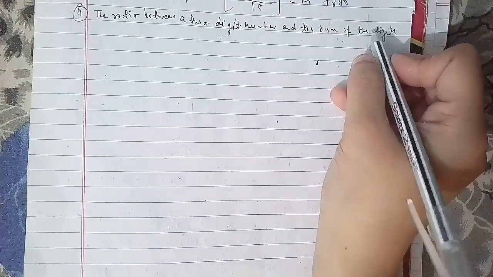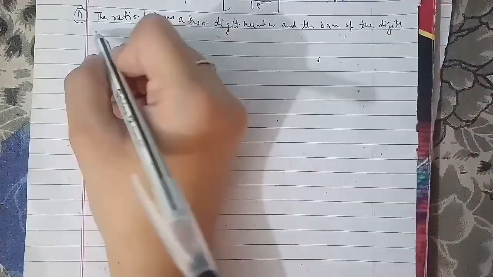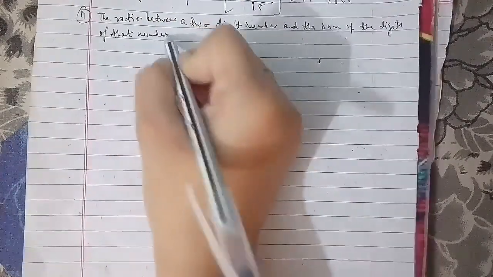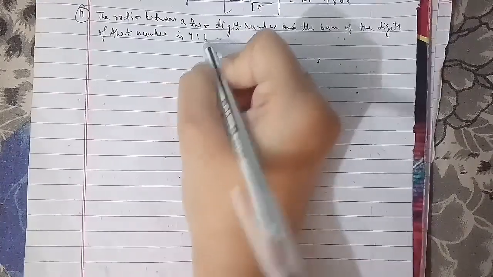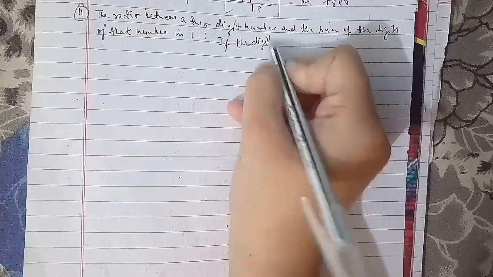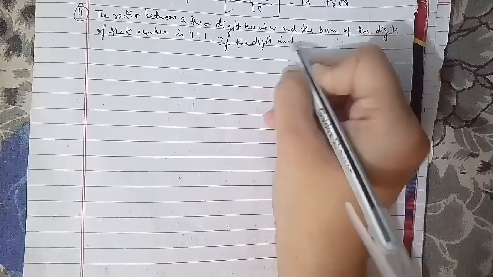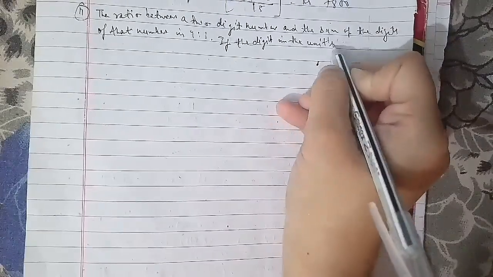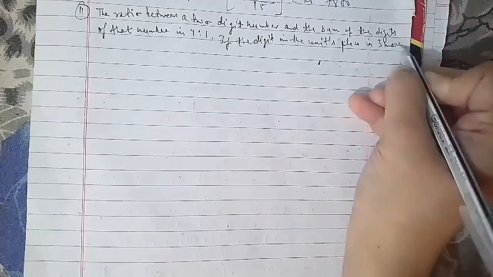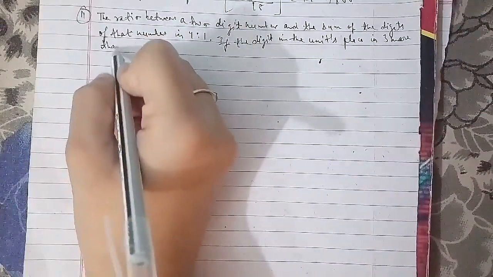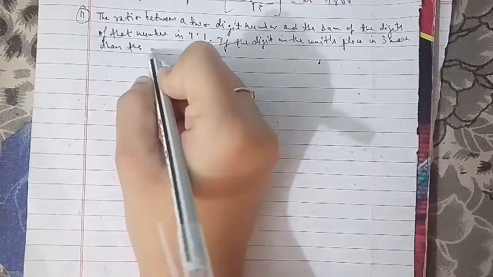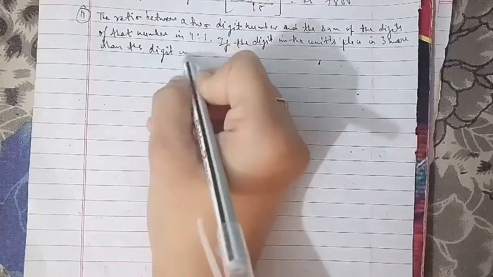Let the tens digit be x, then unit digit equals x plus 3. Sum of the digits equals x plus x plus 3, that is 2x plus 3.